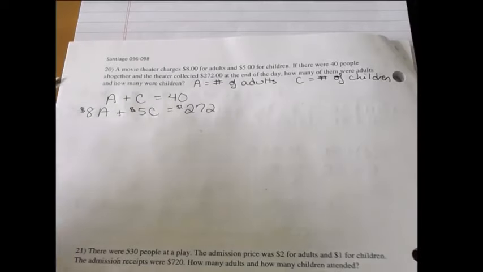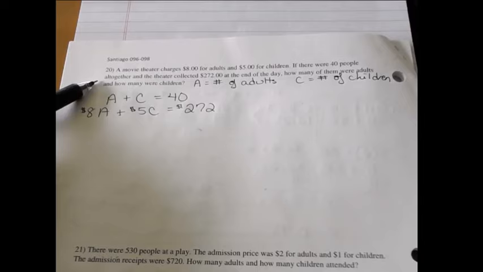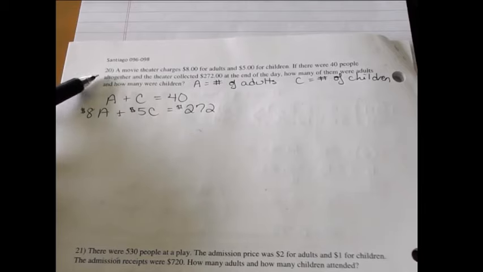I want you to notice before we go through the motions that this definitely is not a distance problem. We're not talking about miles or speed or time or kilometers. We know this is not simple interest because we don't have any growth rates for two accounts. We also know this is not a mixture.